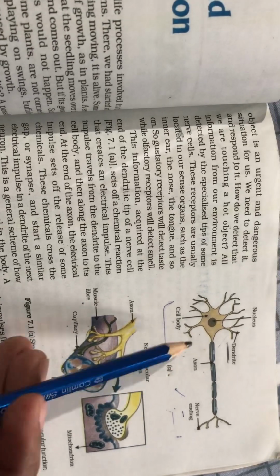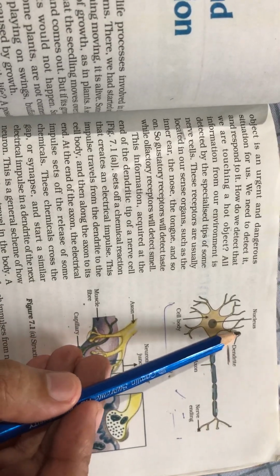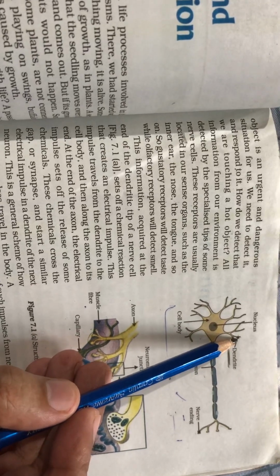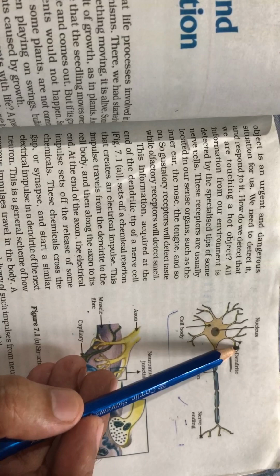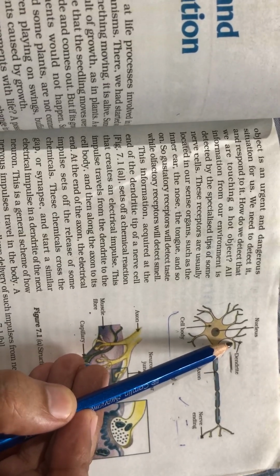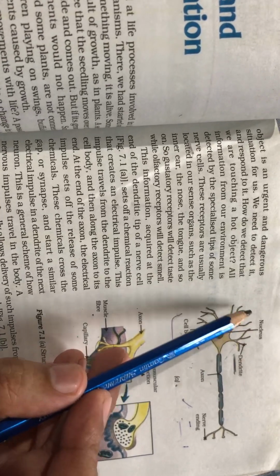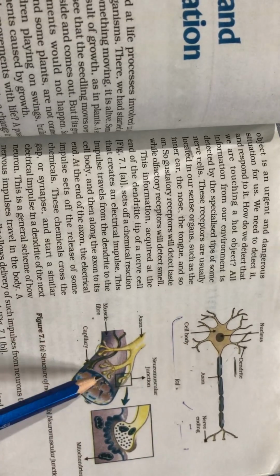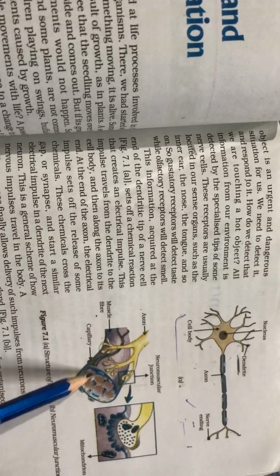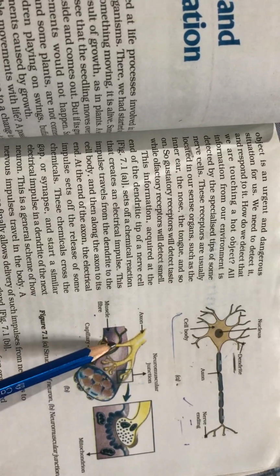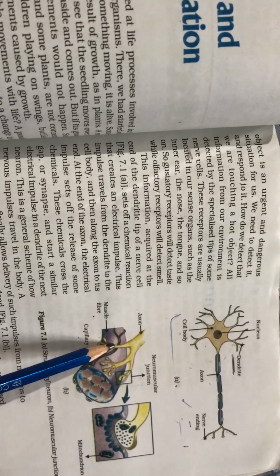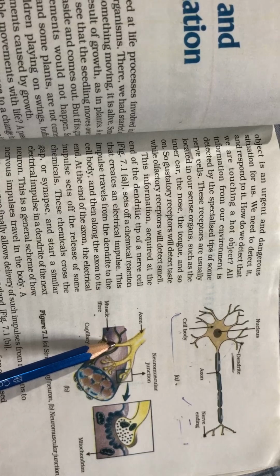Clear? So these dendrites are actually catching the signal. They are getting the message from the outside, because they are under the skin. I am talking about muscles here. These are attached to the muscles, under the skin. Clear? Because we know the sense of touch.